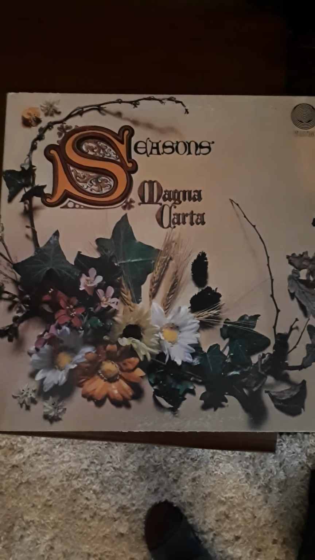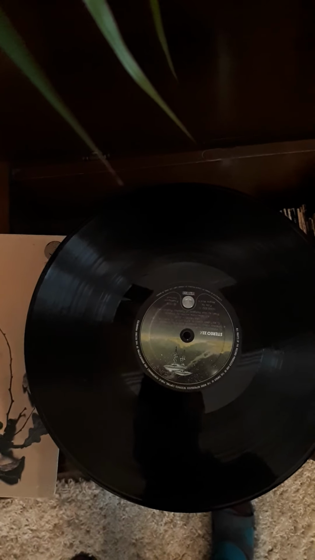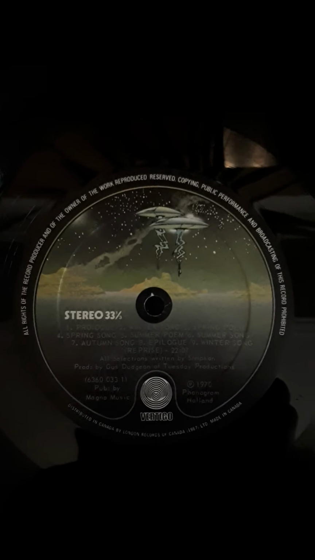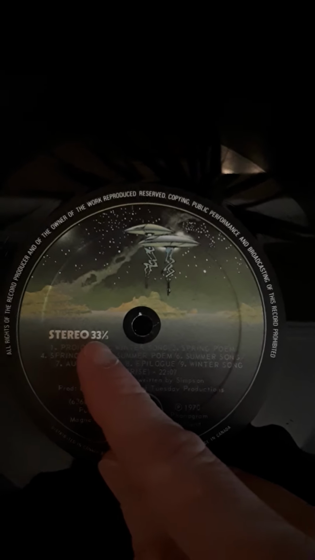Can you believe it? Okay, so the reason we're back up here is because this is a record, or this is an album. This is the cover for it. And this right here is the record. So this is an album called Seasons by a group named Magna Carta. And if you check it out on the record there, you see this actually says 33 1/3. So first, let's get that on there. Okay, and if we look in here, this is 33 1/3, and you see pitch control.